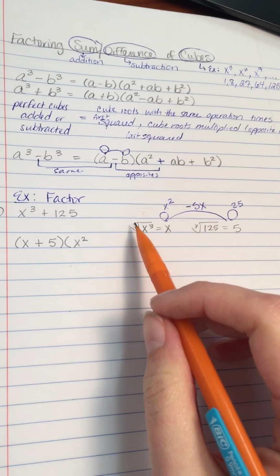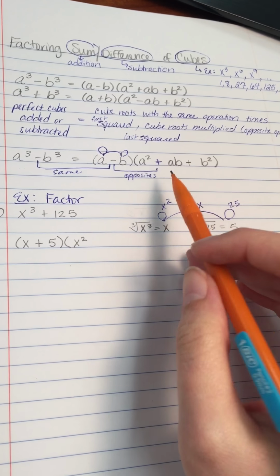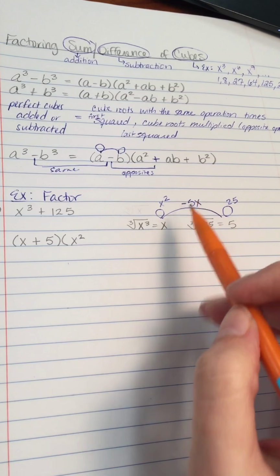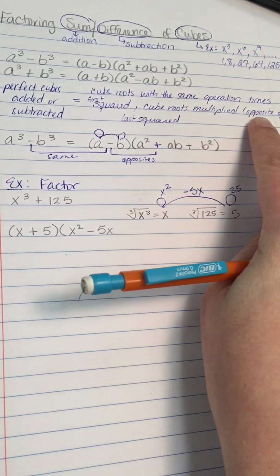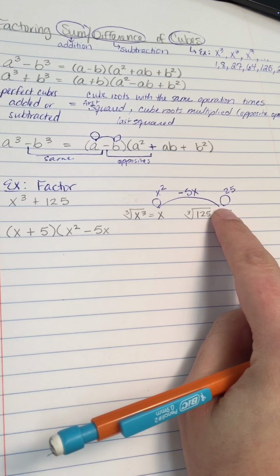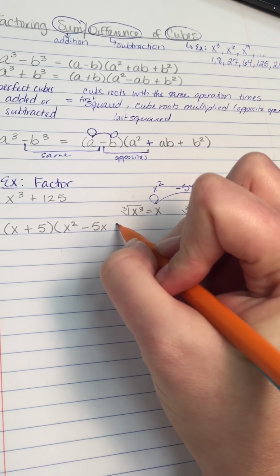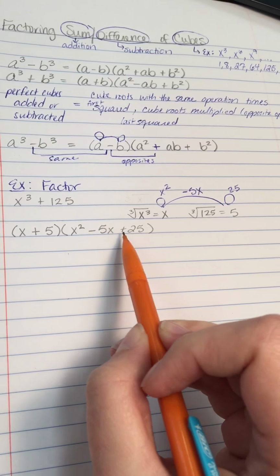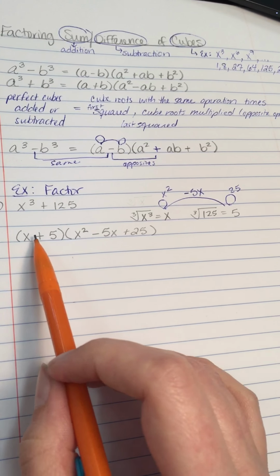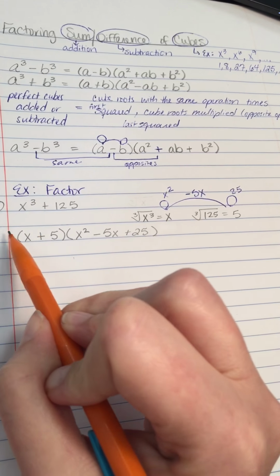So the first squared is x squared, and then with the opposite operation, minus 5x, and then the last one squared, 25. This one that comes out of a perfect cube will never factor, so you do not have to think about that anymore. But just make sure there are no more, okay?